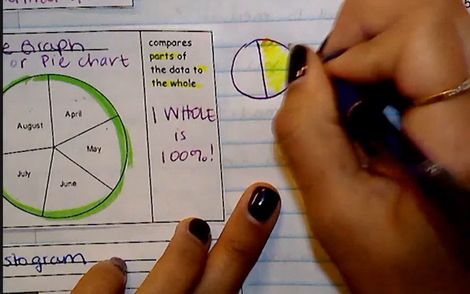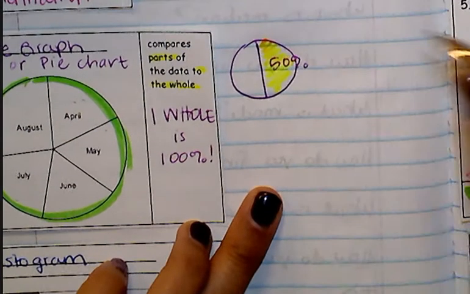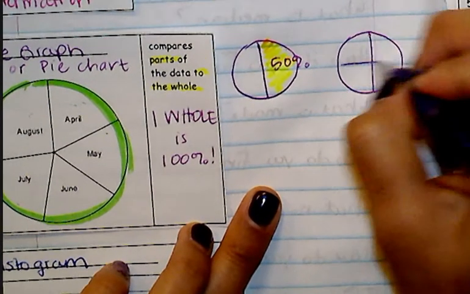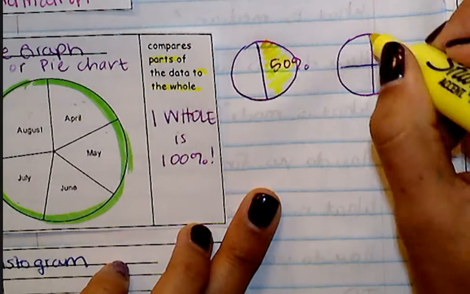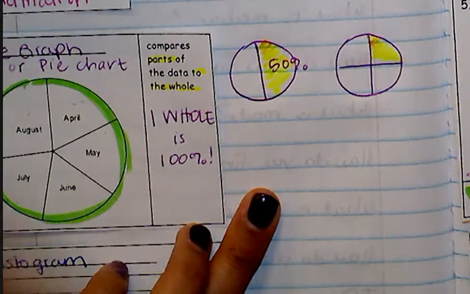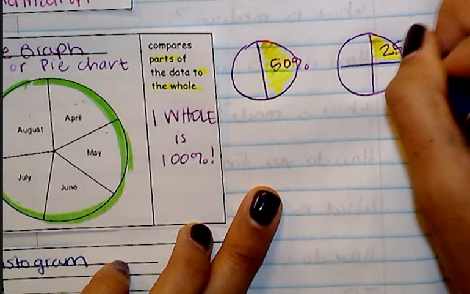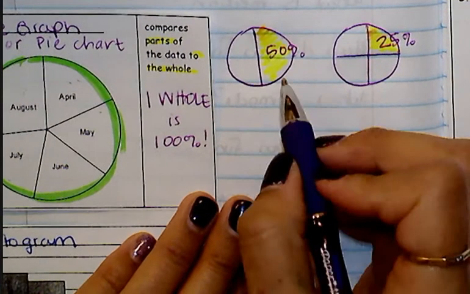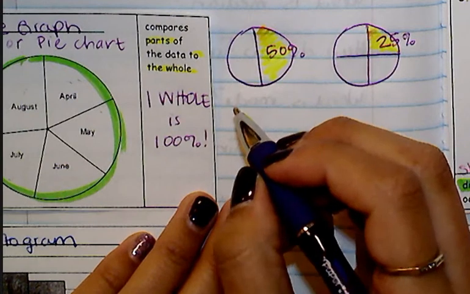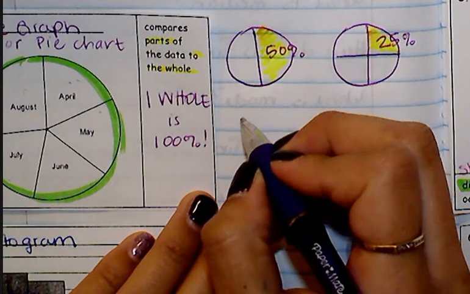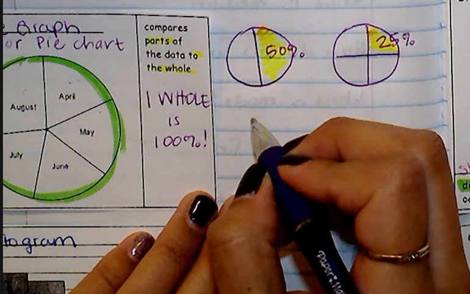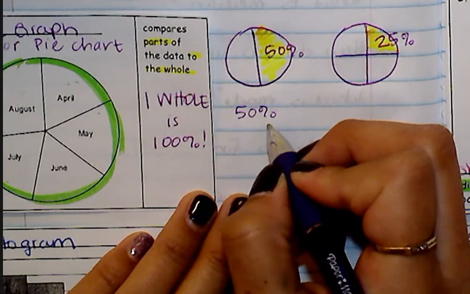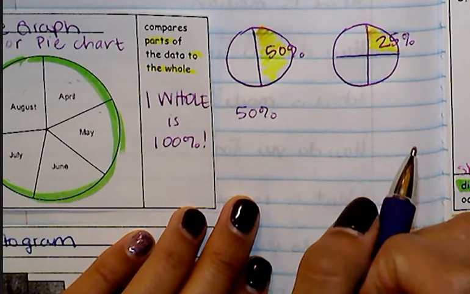And a quarter of a pie would be 25%. Now remember, a fraction is a part to a whole, so a part over a whole. And to turn a fraction to a percent, first we have to go to a decimal by using either benchmark fractions or Tybo. And then we have to turn that decimal to a percent.